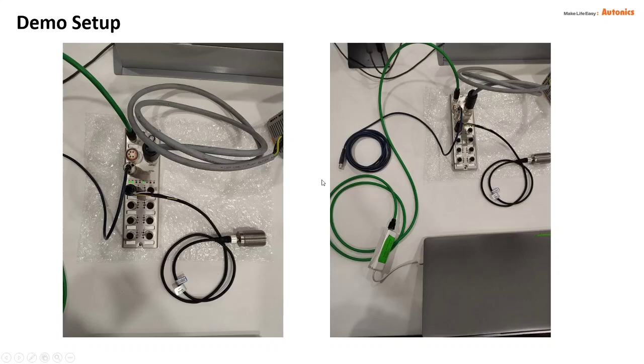So this is our ADIO EtherCAT IO-Link master, of which the top port where the green color wire is connected, we can see, is our field bus port. That is our EtherCAT port which is going to communicate with our soft PLC. Hence, I have connected this port with the Ethernet cable to my PC.